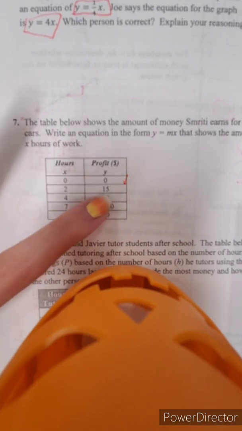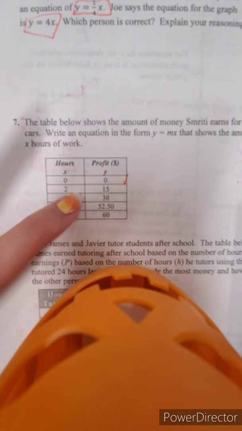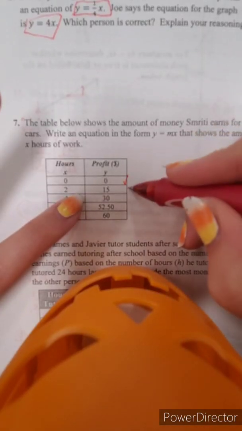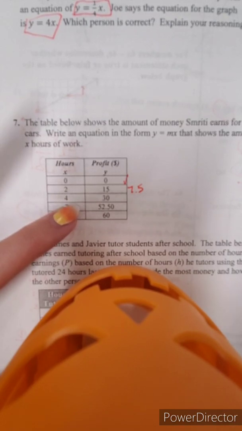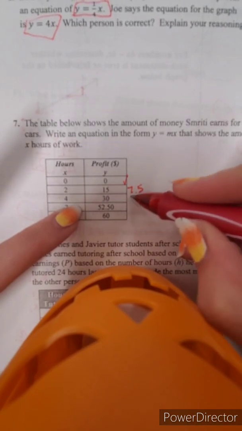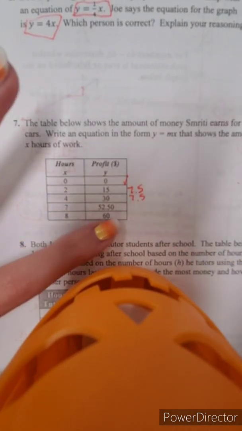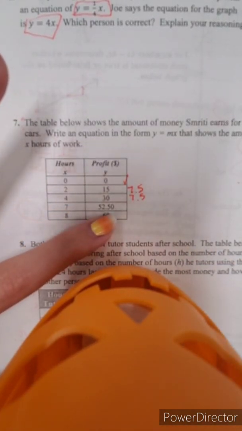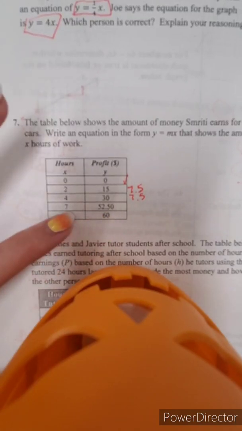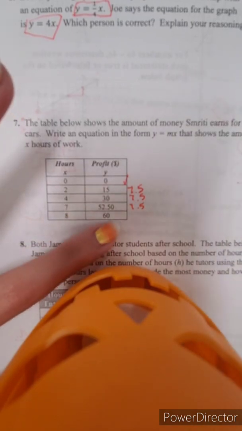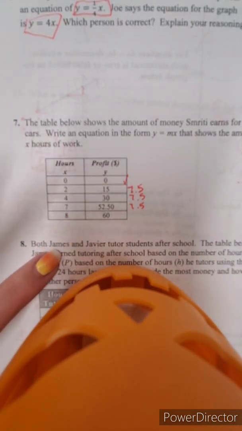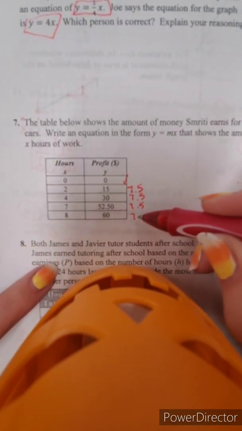So if I do my ratio of y over x, so 15 over 2, that's going to give me 7.5. Okay, if I do my ratio of 30 over 4, that's going to give me 7.5. If I do my ratio of 52.50 over 7, that's going to give me 7.5. And if I do my ratio of 60 over 8, that gives me 7.5.